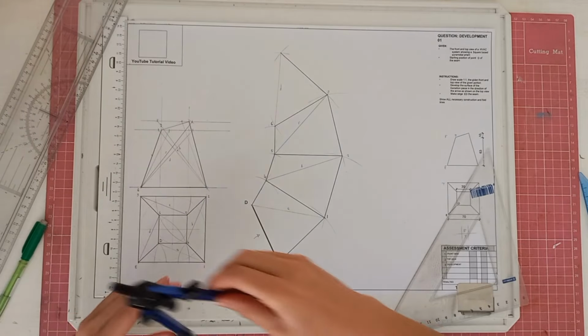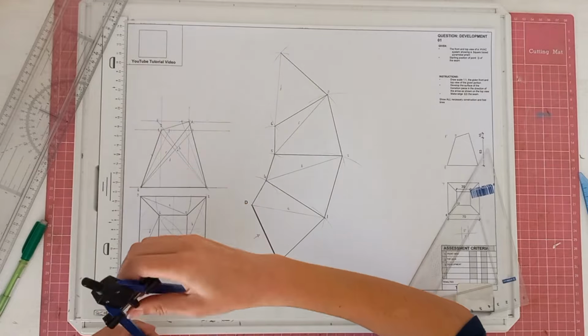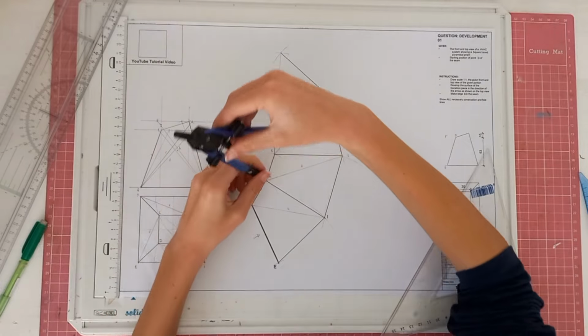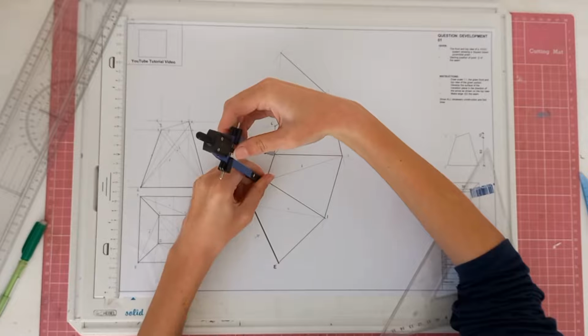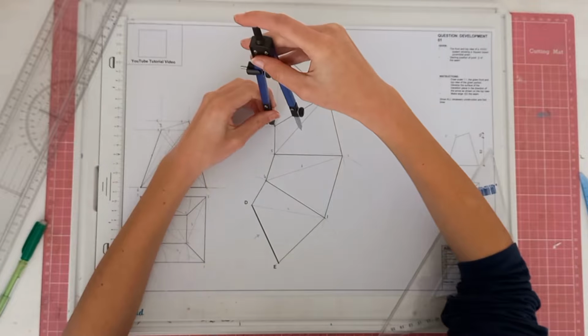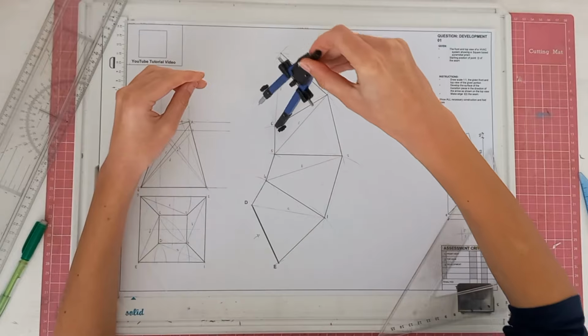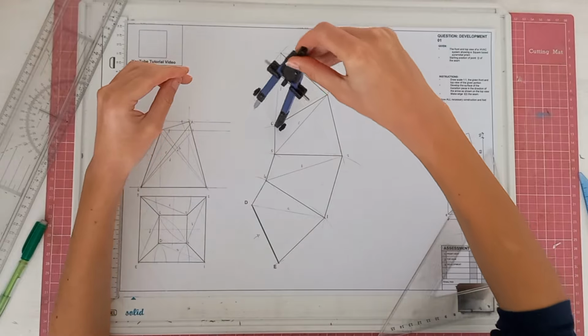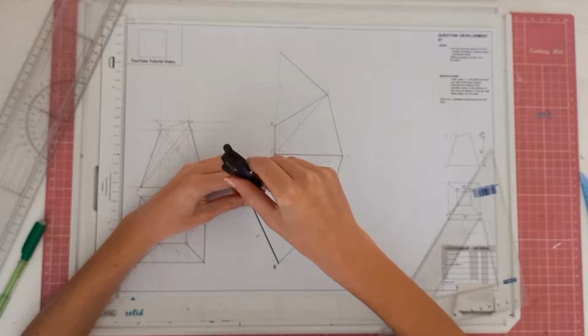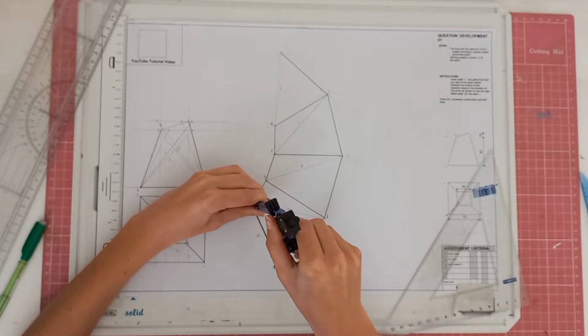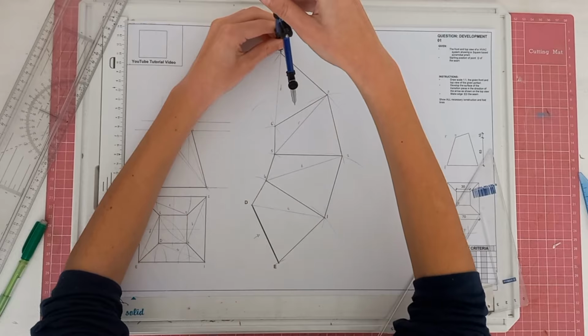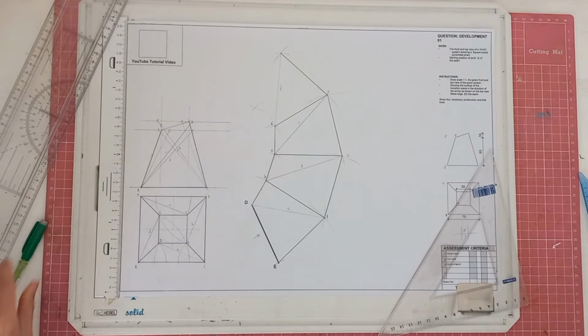Okay, from there again we're going to measure 30 because it's flat and there's no slope, so you can take the length of this line that you've already got over here, and we're just going to make an arc like that, and then we already have the length DE, so there's no need to measure again. You can just take that length and draw a line like that.